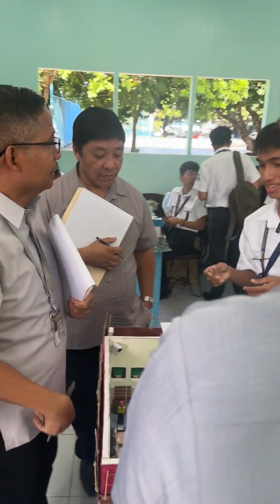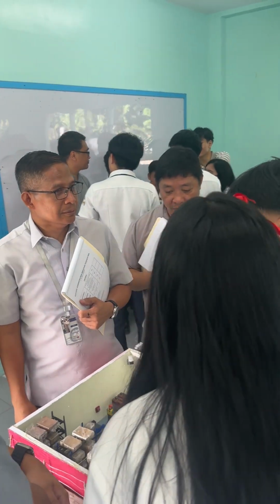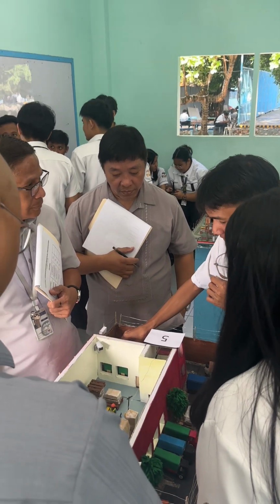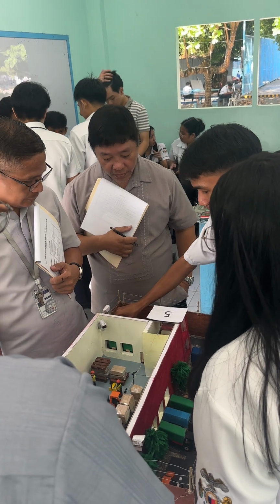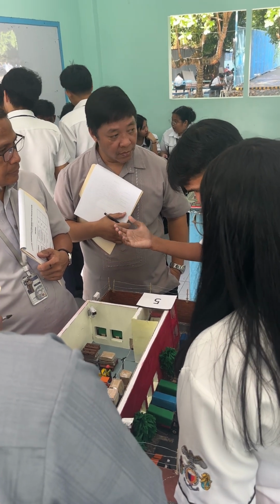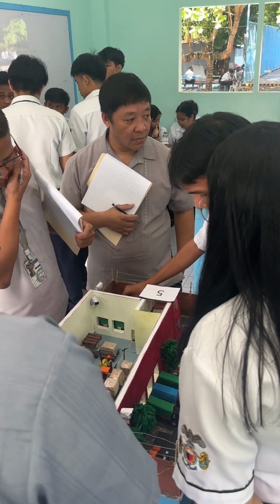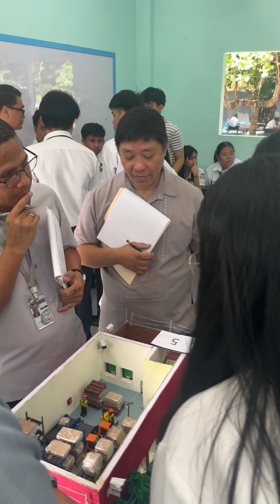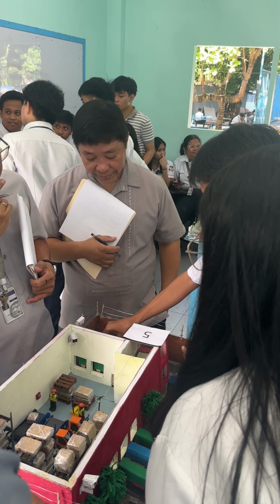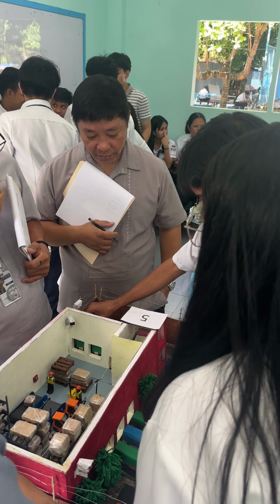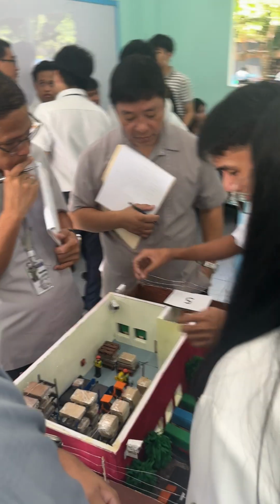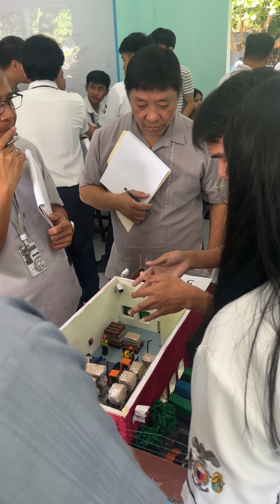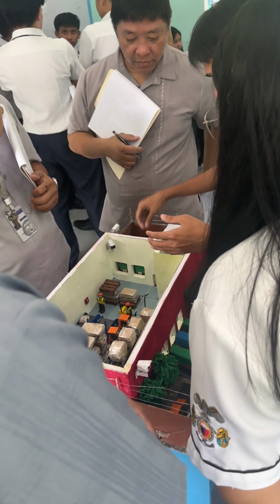Yes, sir. Based on what we have learned from ISPAT, for example, Unilever, this container contains full of shampoos. This container contains powders. For example, the client is 7-Eleven.